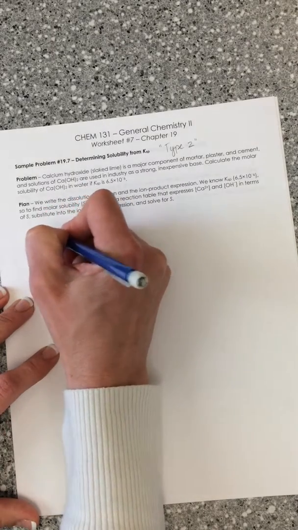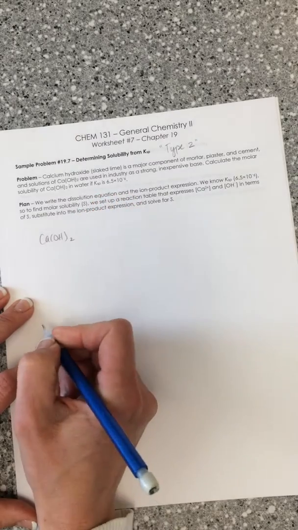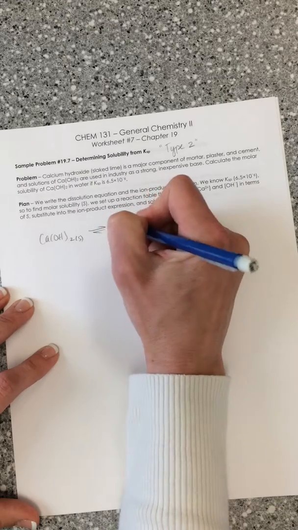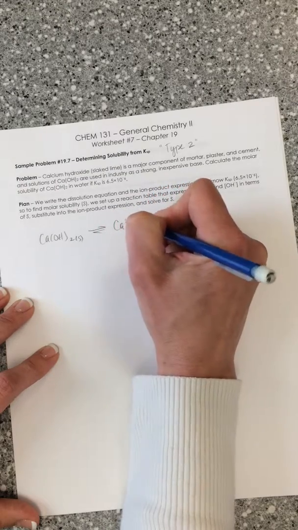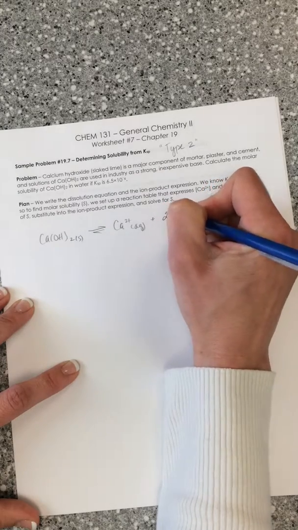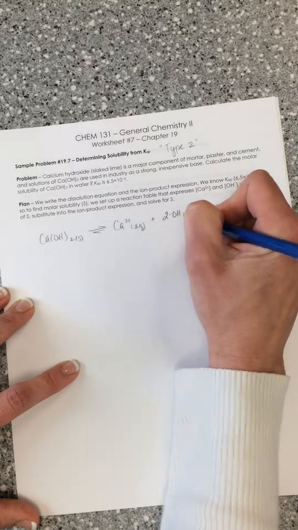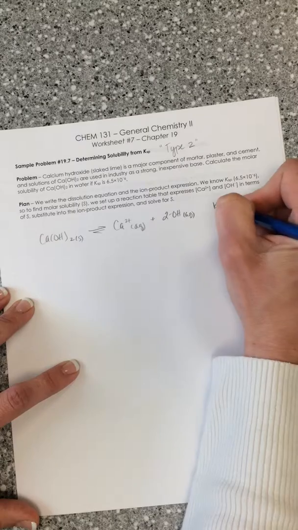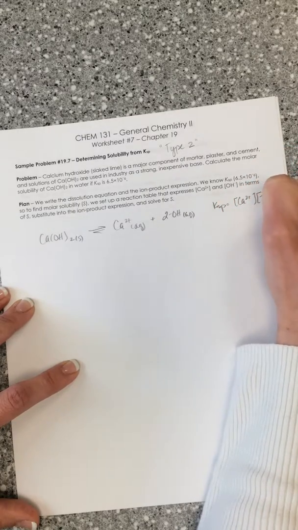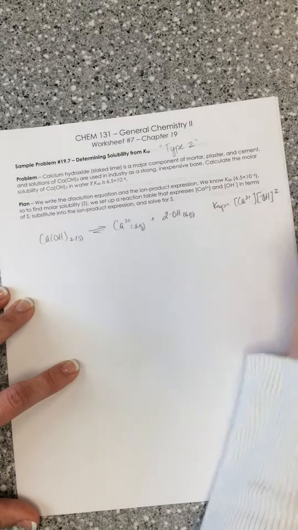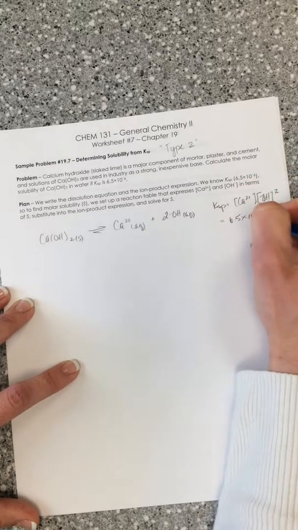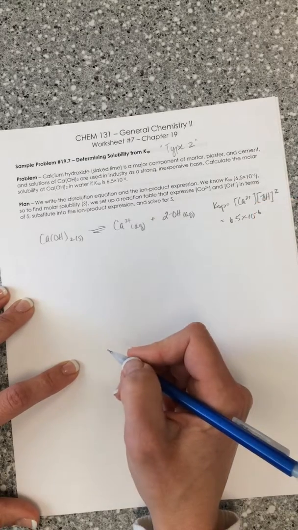So because it's not completely soluble, it's only slightly soluble, it means that when we have some solid calcium hydroxide, it only dissociates partially into its calcium ions and then 2 hydroxide ions. KSP we can define as the concentration of calcium times the concentration of hydroxide squared, and they give us a value for this, 6.5 times 10 to the minus 6th.